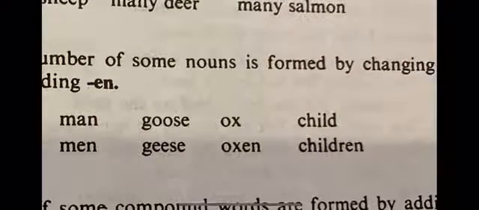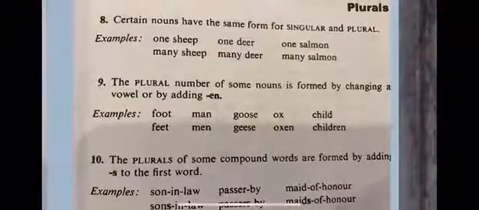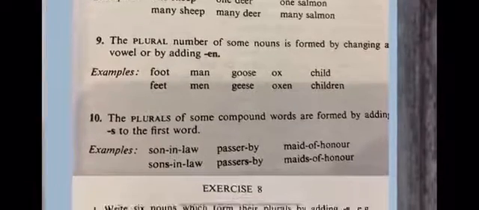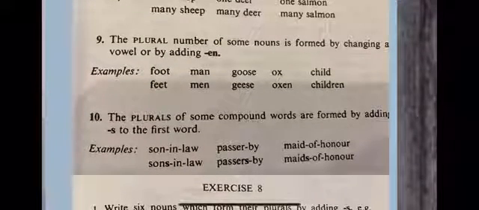Man, men. Goose, geese. Ox, oxen. If I put en after it, then child, children, I put ren at the end. So we put either en, or we just change the vowel to another vowel. So there's also no specific rule. We just have to remember the spellings.